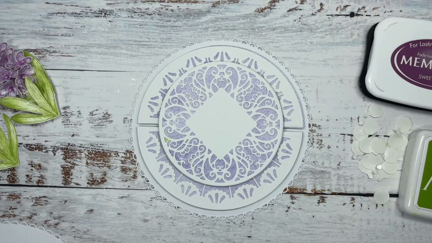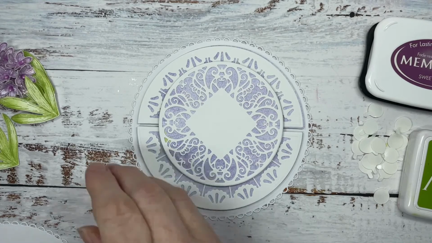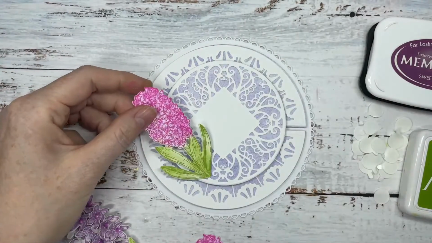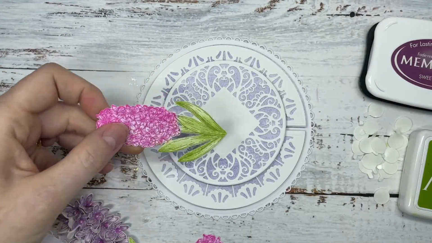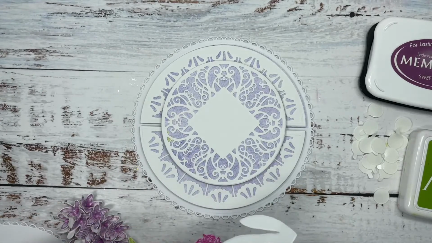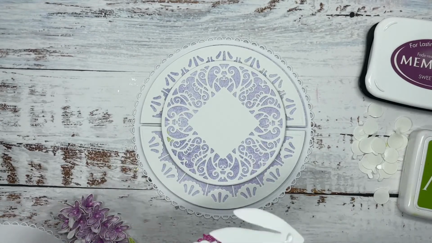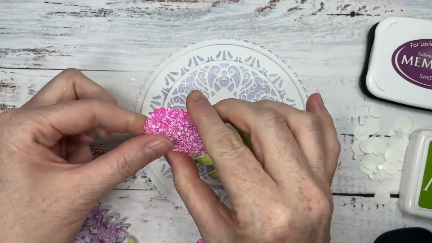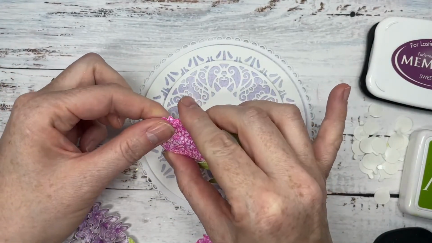Then we're going to add our beautiful hyacinths. Hyacinths have got such a strong smell, such a beautiful smell. So I'm just going to put some glue onto my hyacinths. Actually, what I'm going to do is just curve that.